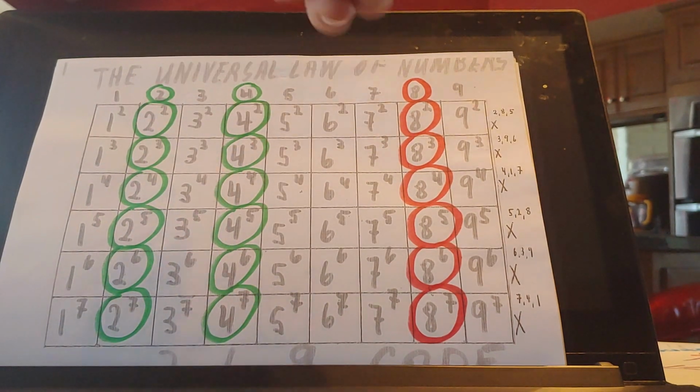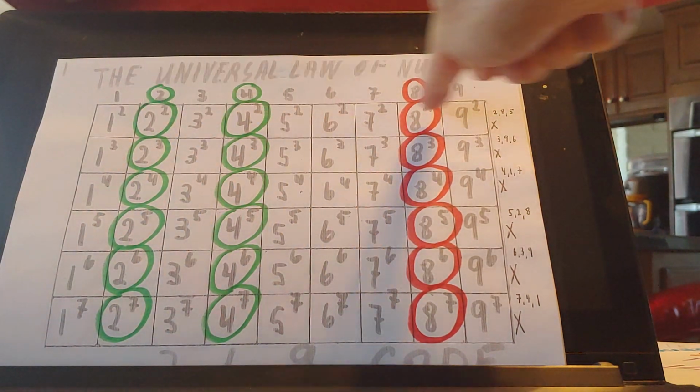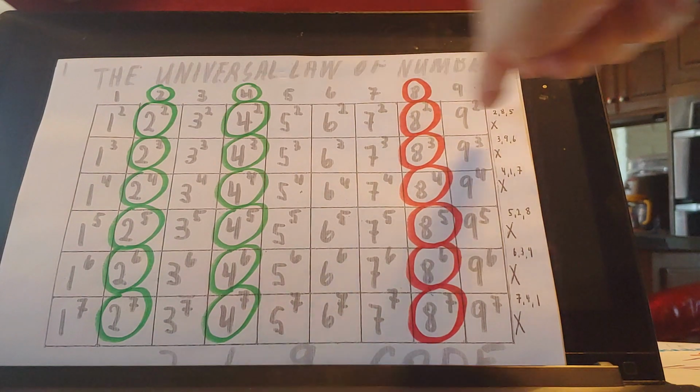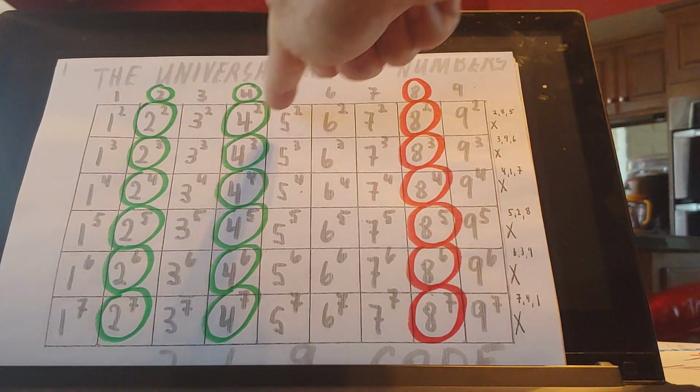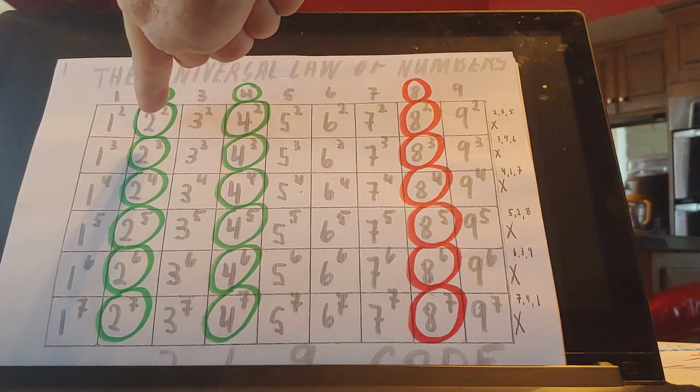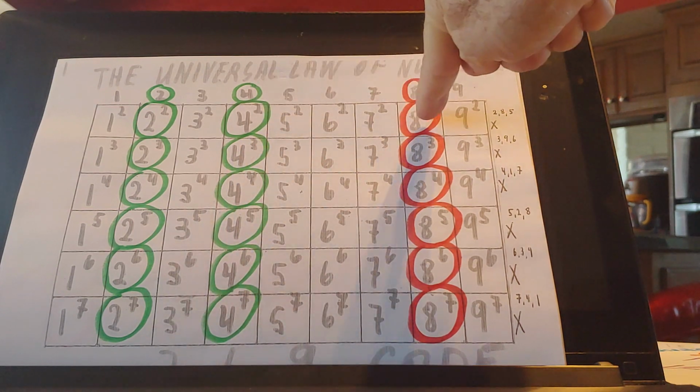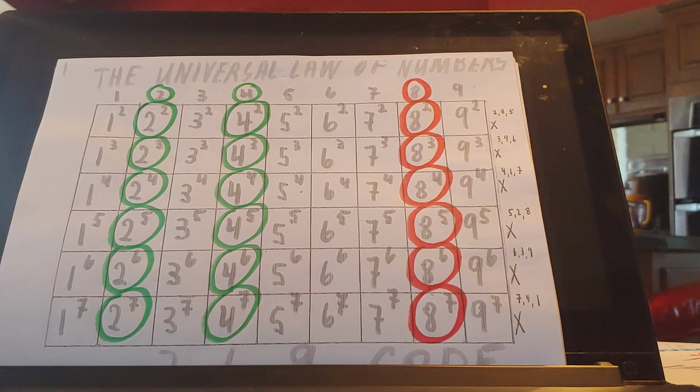So what do we have here? 2 squared times 4 squared would be 8 squared, and that would be correct. So this would all be conventional math. 2 squared times 4 squared equals 8 squared. 2 squared is 4, 4 squared is 16, 8 squared is 64, and 4 times 16 is 64.